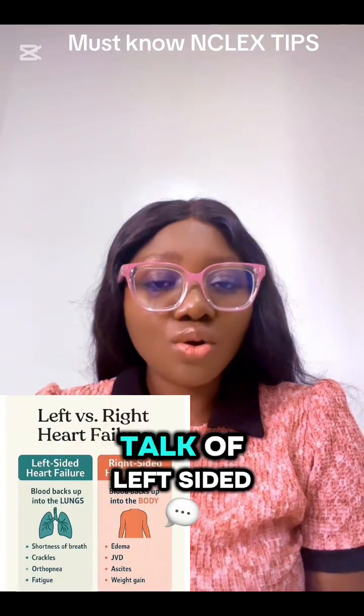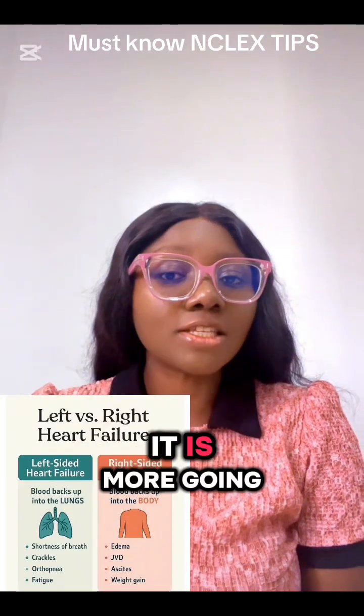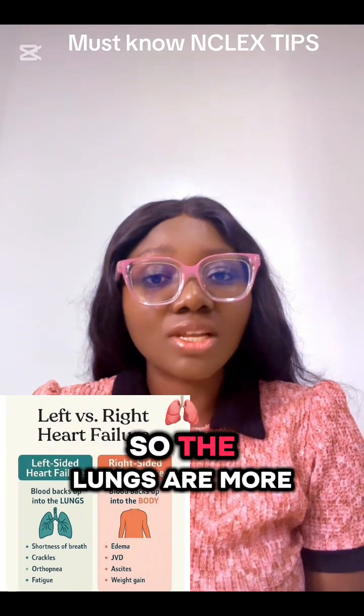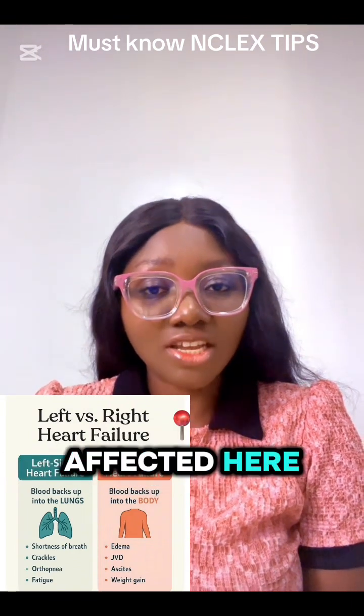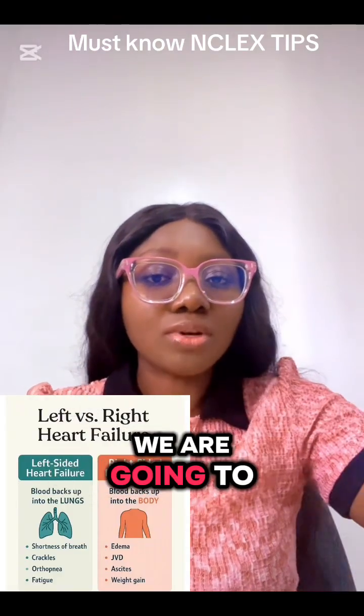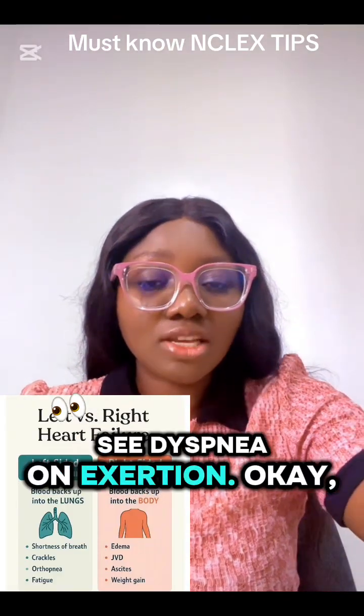And then when we talk of left-sided heart failure, it is going to be more of symptoms relating to the pulmonary system. So the lungs are more affected here, and some of the signs we are going to see are orthopnea, and we are going to see dyspnea on exertion, okay.